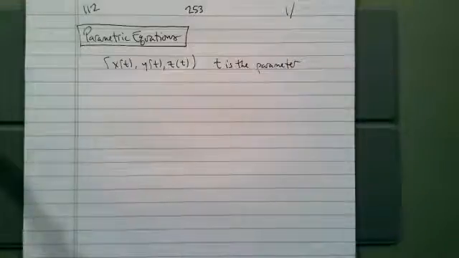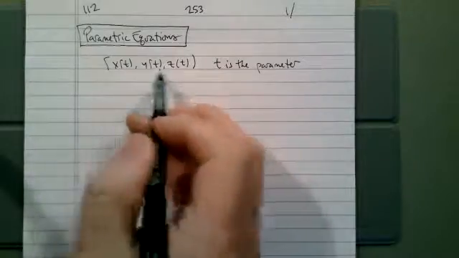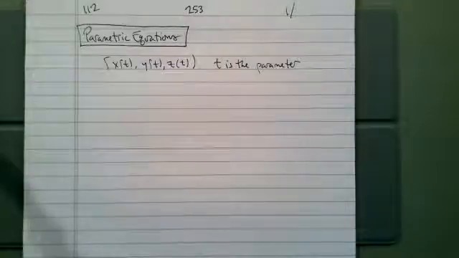So rather than describing the coordinates in an equation relating all the coordinates together, or describing one coordinate as a function of other coordinates, we describe each of the three coordinates as a function of some outside parameter, something sitting outside of the location. And usually we interpret the parameter to be time. So at a given time, we evaluate x of t, y of t, and z of t, and that tells us the location of the point.